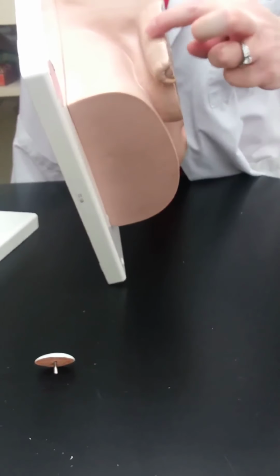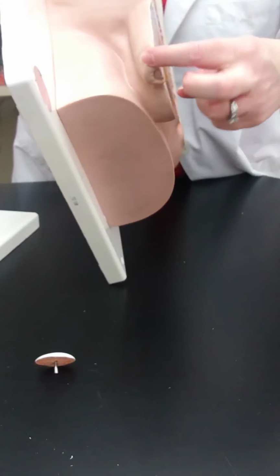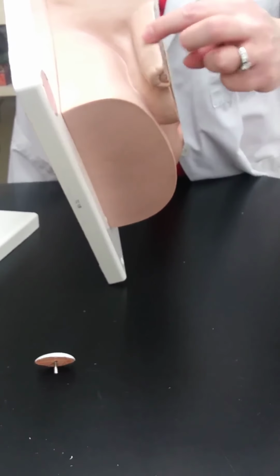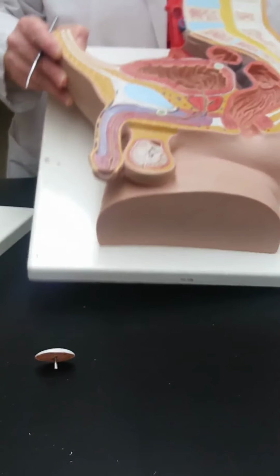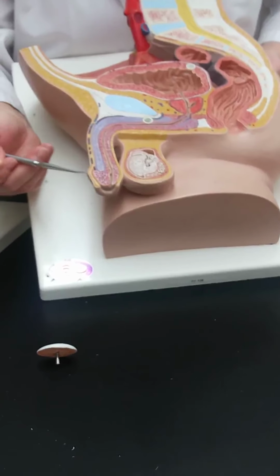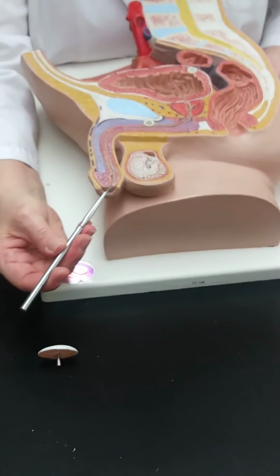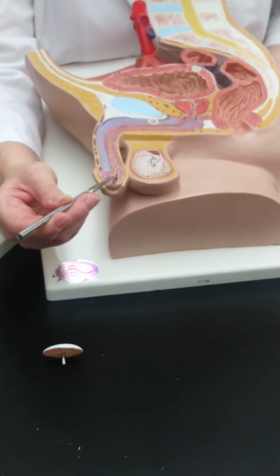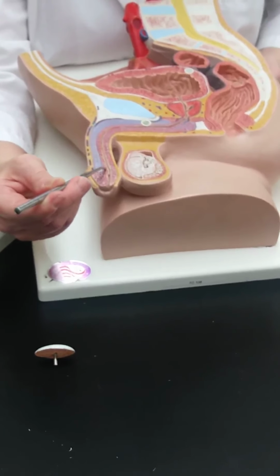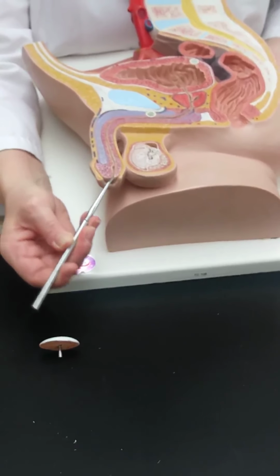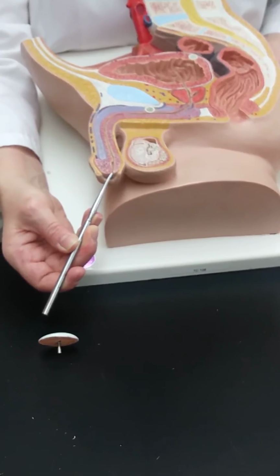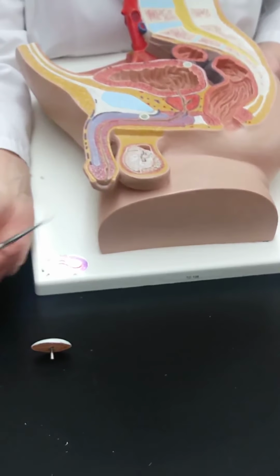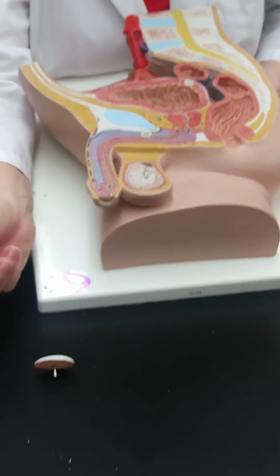Now the outside of it is covered with skin called prepuce, which you would call foreskin, but in anatomical terms it's called the prepuce. And if you have a circumcision, that's what's removed. Then with the urethra exiting, the hole it exits is called the external urethral orifice. That's the male.